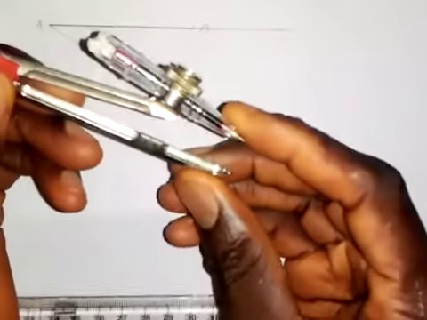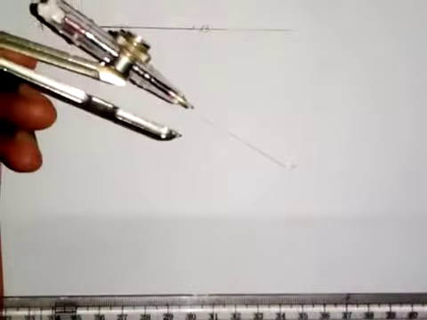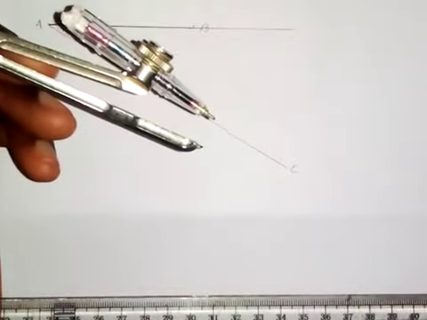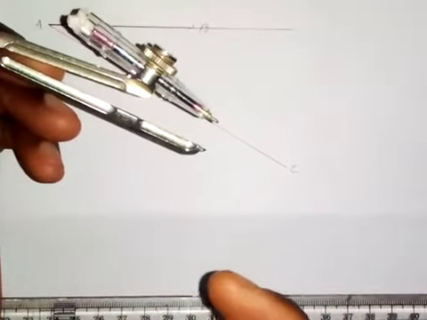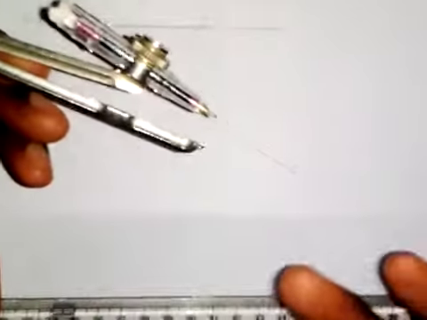Now I will take my compass and extend it to a convenient radius. Just a small radius is okay. Just make sure that the radius you are taking will not give you a problem. Don't let it be too small, so that the work will not look rough. For me, this is okay.